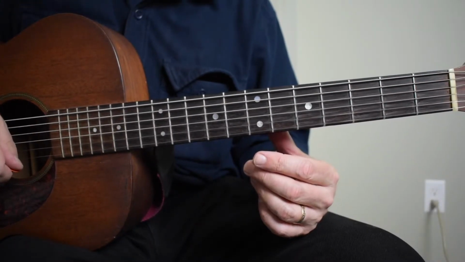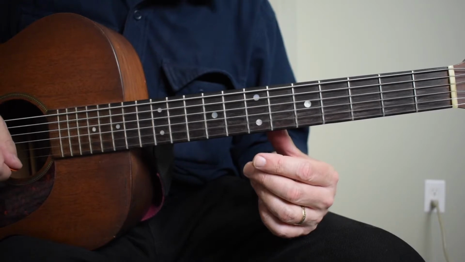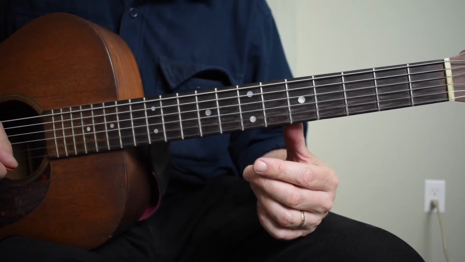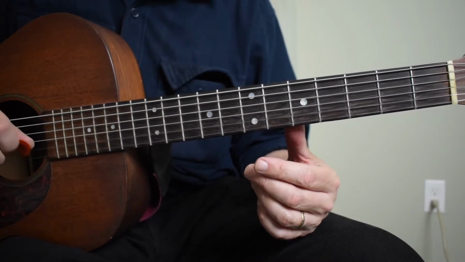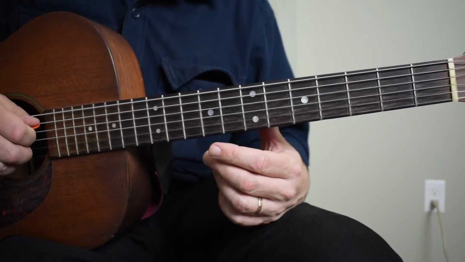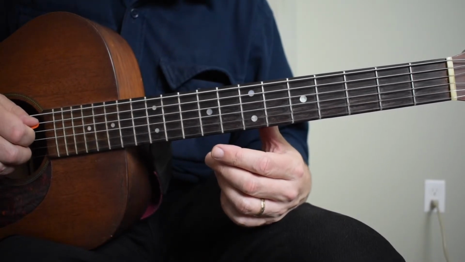There are time signatures like 6/8 and 12/8 that you may also run into. 6/8 is counted 1, 2, 3, 4, 5, 6, 1, 2, 3, 4, 5, 6, and you tap your foot on beats 1 and 4.